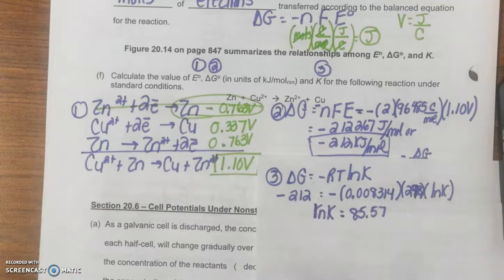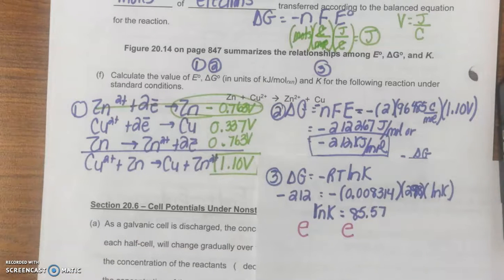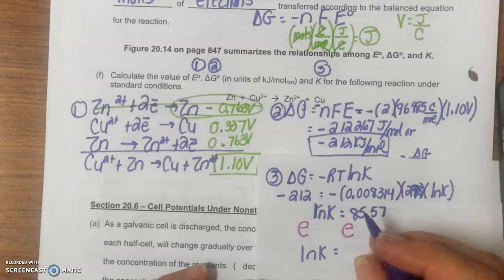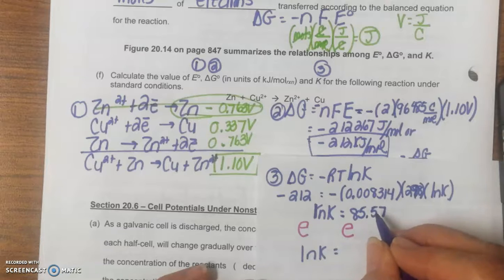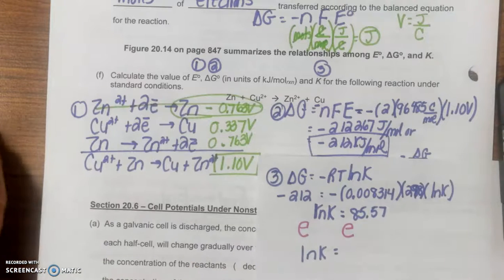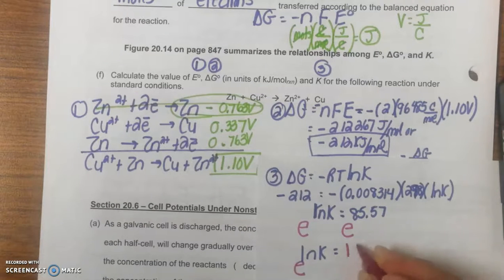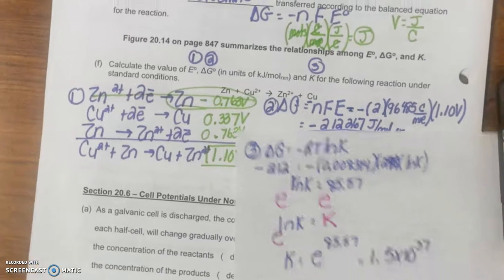Remember that I take e to the power of each side, and when I do that, e to the log of K is equal to K. So I get K is equal to e to the 85.57, which is 1.5 times 10 to the 37.